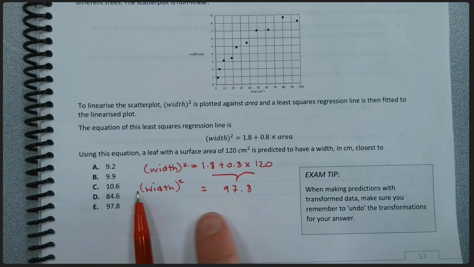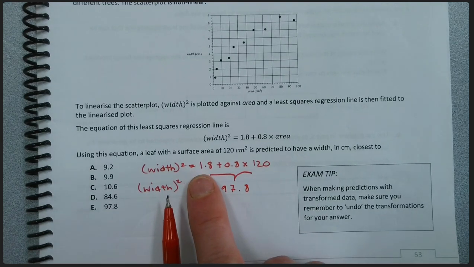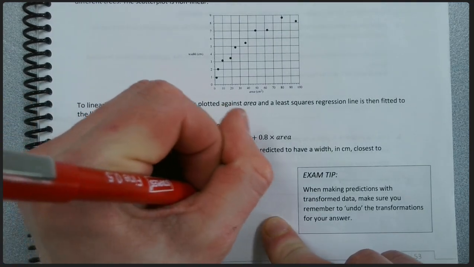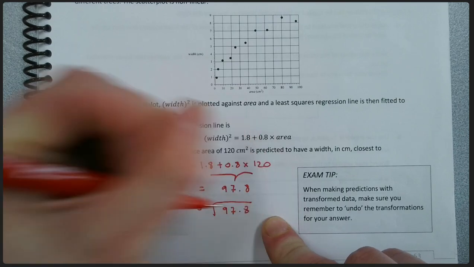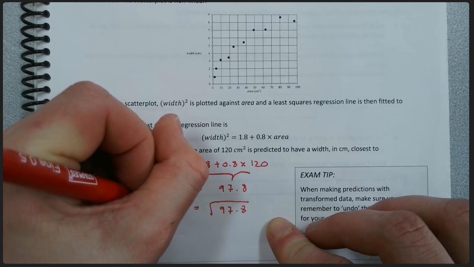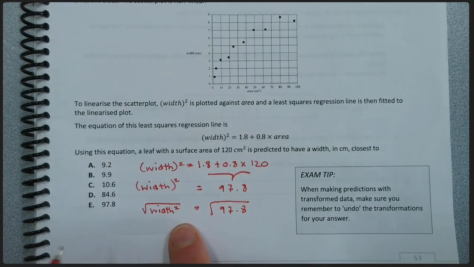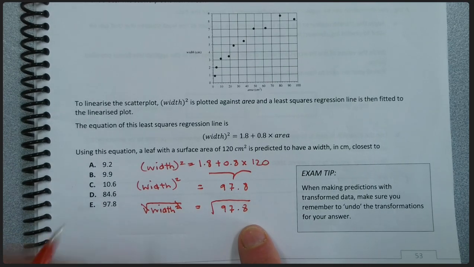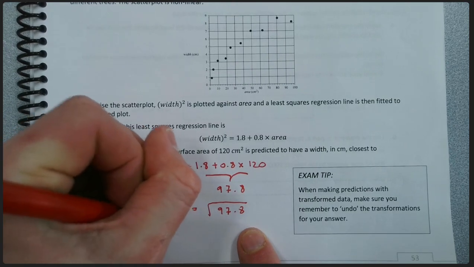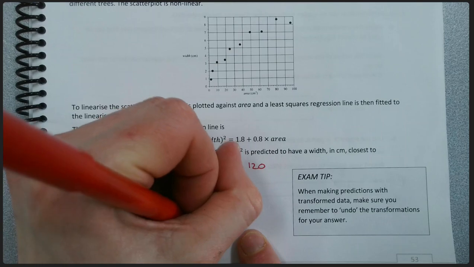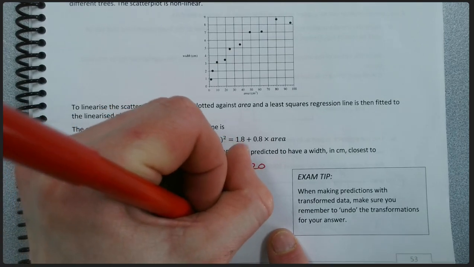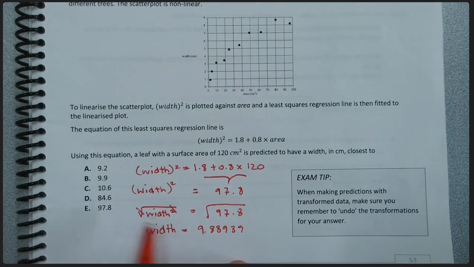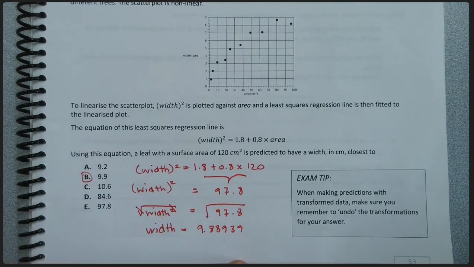Because we haven't actually found out what width is. We've got width squared over here. So we need to undo that by finding the square root of both sides. So width squared, square root of width squared is just width, right? It cancels each other out. So then we're left with 97.8. The square root of that is width, which equals something like 9.883. Yeah, perfect. So then if we look, we round that to 9.8. B is the correct answer.